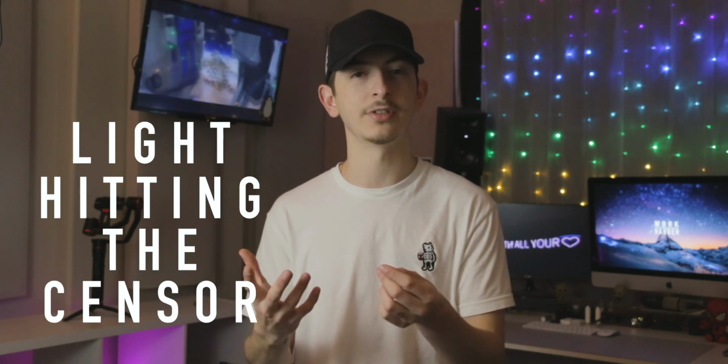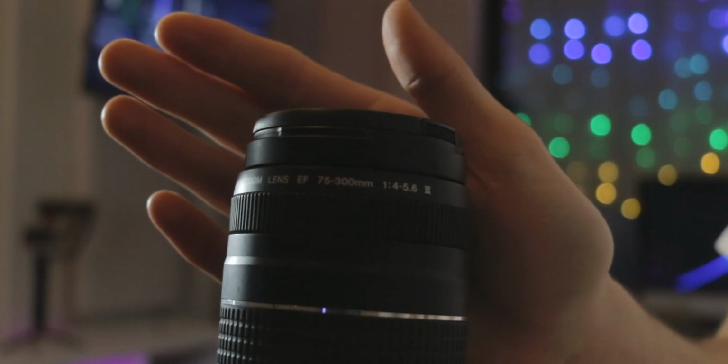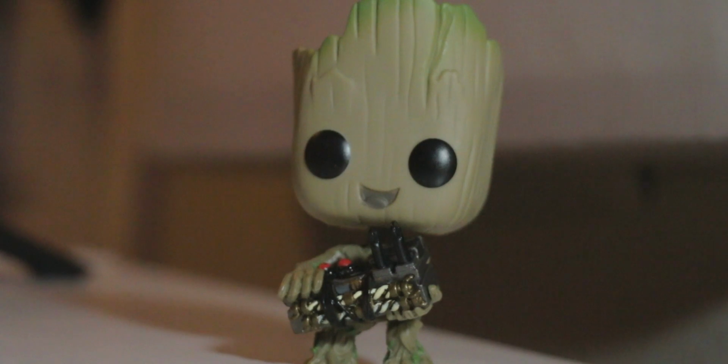So the aperture is just how much light is hitting the sensor of the camera. Your lens is what's going to dictate the aperture. Now this lens right here, it's a 4 to a 5.6. If you're already recording and you want to change your aperture, it's going to be like a noticeable click up or down.